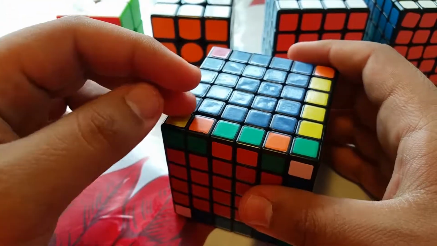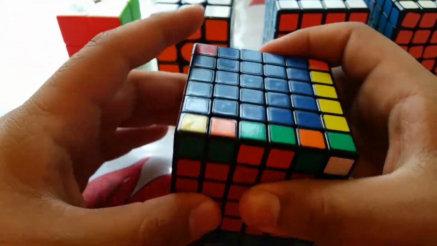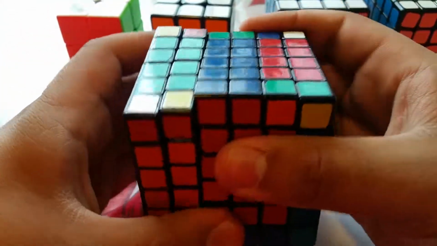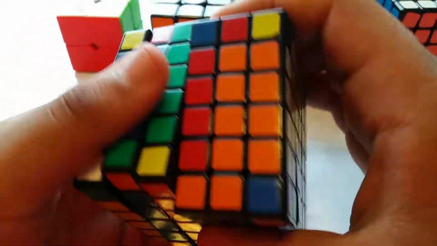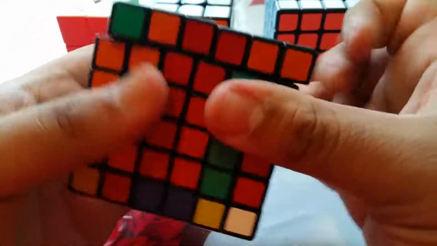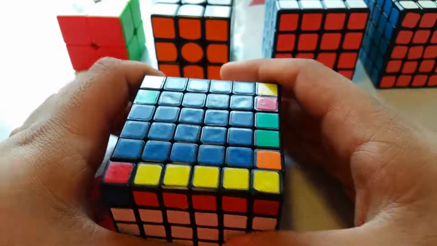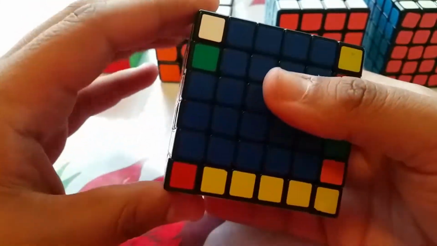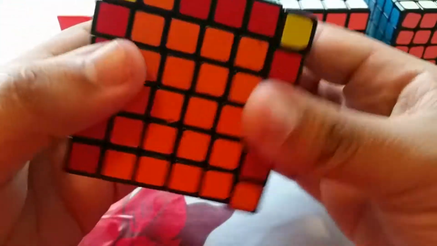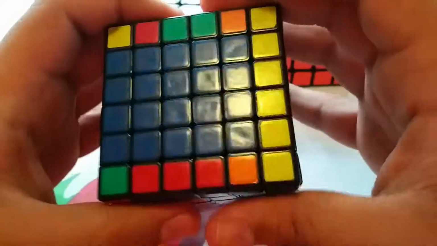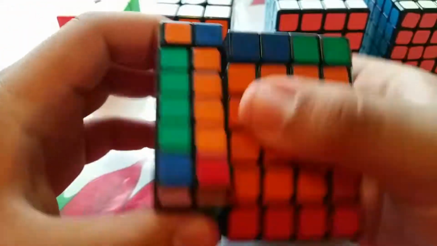So what we're going to do is we're going to do the edge algorithm for this one. So let's go ahead and do it. And since we edge swap with this, we're going to do a corner swapping. We're going to switch it up so that this can go in the right place. And let's do that again.